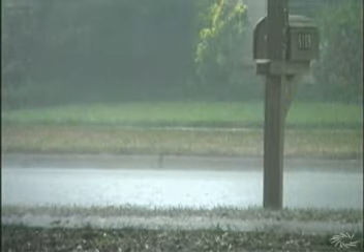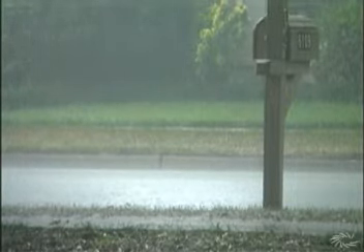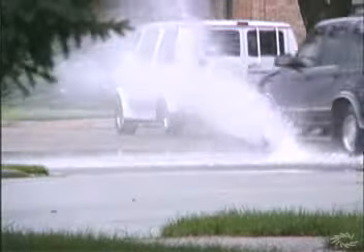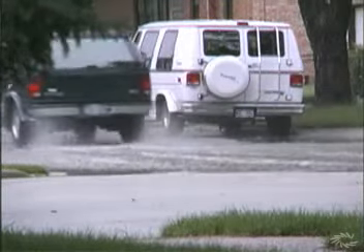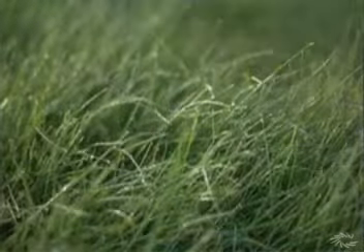Water falls from the sky as rain or snow. It sits on the ground in puddles. We see it on grass early in the morning as dew.